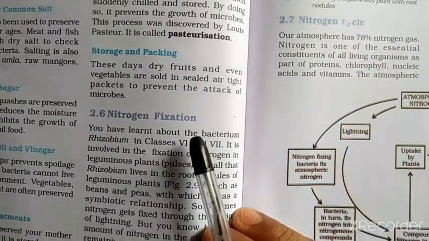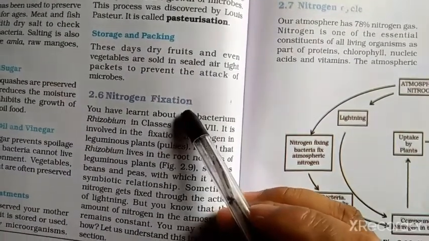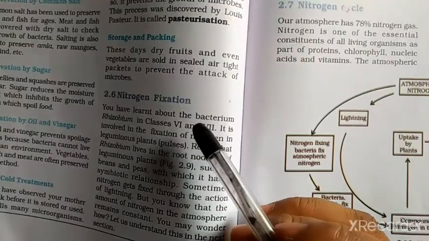Next, let's see nitrogen fixation. What is nitrogen fixation? Let's see.